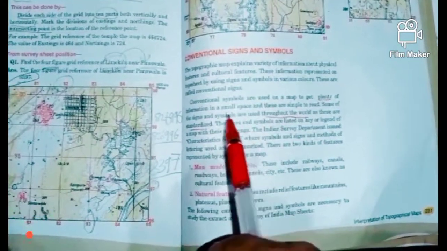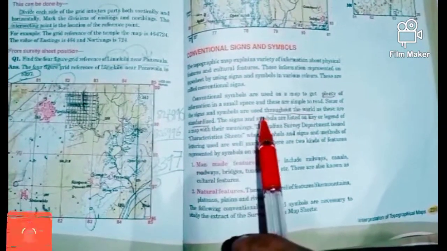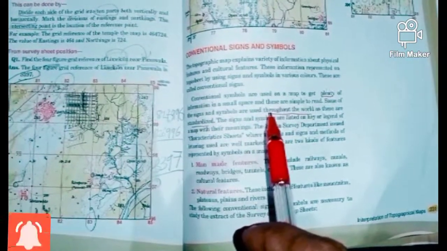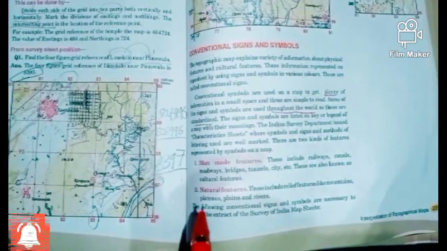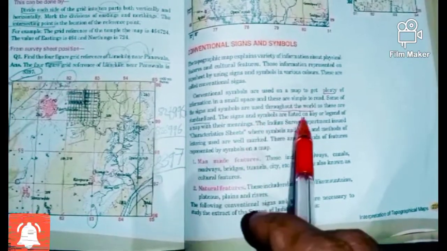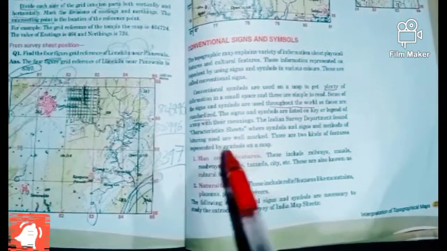They give a lot of information about a small place and are very simple to read because these signs and symbols are generally accepted, standardized, and the same throughout the world. On every topographical sheet you will get an index of the signs and symbols used on the map, in the form of a key or legend along with its meaning. But still, as part of understanding, we should know some signs and symbols and their meanings.